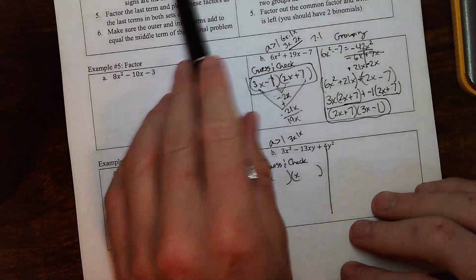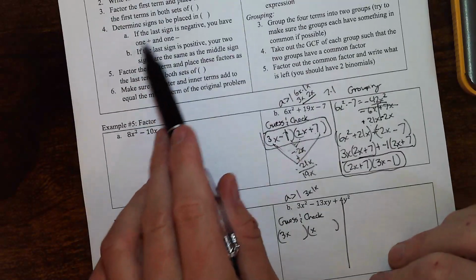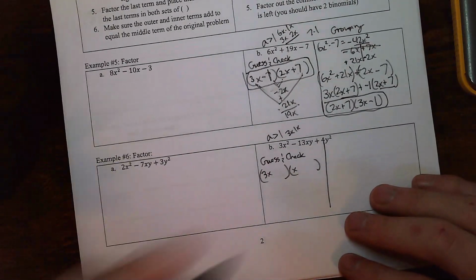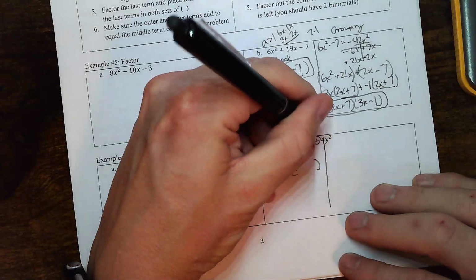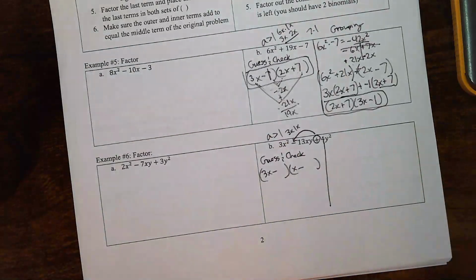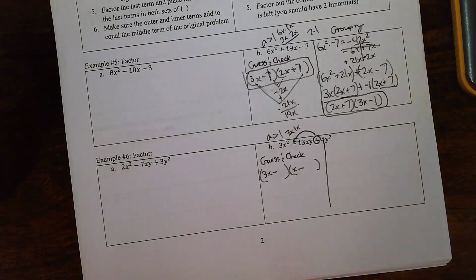Next, I'm going to determine the signs that need to be placed in here. If the last sign's a negative, you have one positive and one negative. If the last sign's a positive, your two signs are going to be the same as the middle term. So my last sign's a positive. That means both of my signs are going to be the same as the middle term. The middle term is negative. So I'm going to have two negatives there.